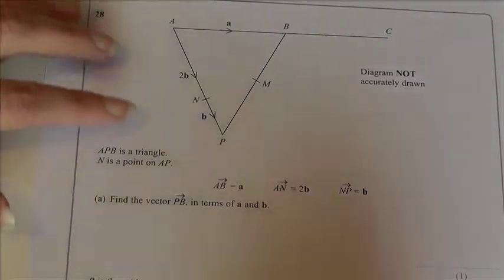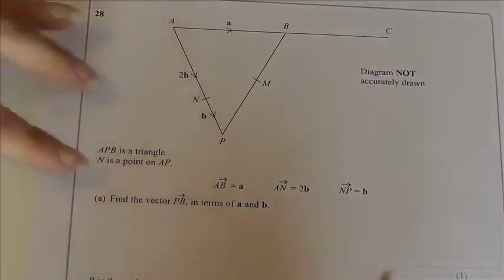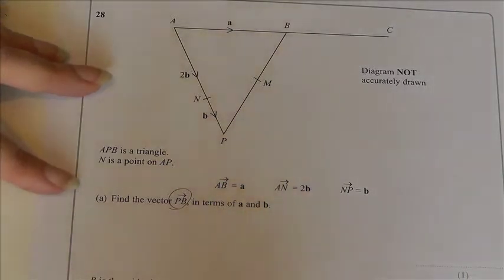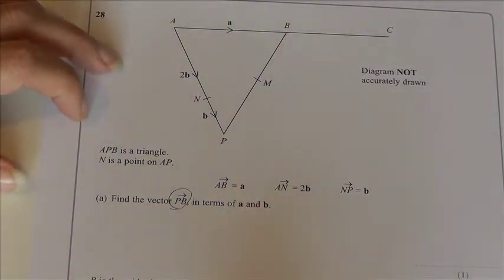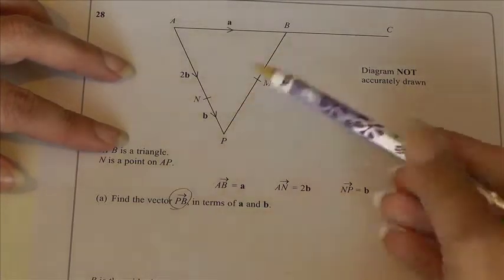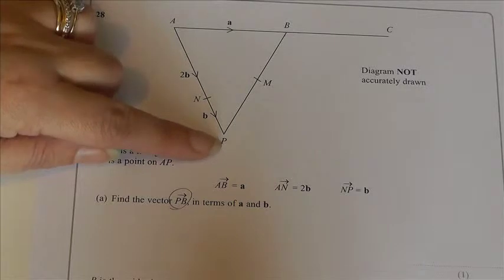Okay, the final question was on vectors, and some of you actually had quite a good go at the first part of this question. You're asked to find the vector PB in terms of A and B, and with vectors you can only go along routes you know. So I can't go from here to here directly because I don't know the vector for it. So I'm going to go on a journey from P to B along what I know.